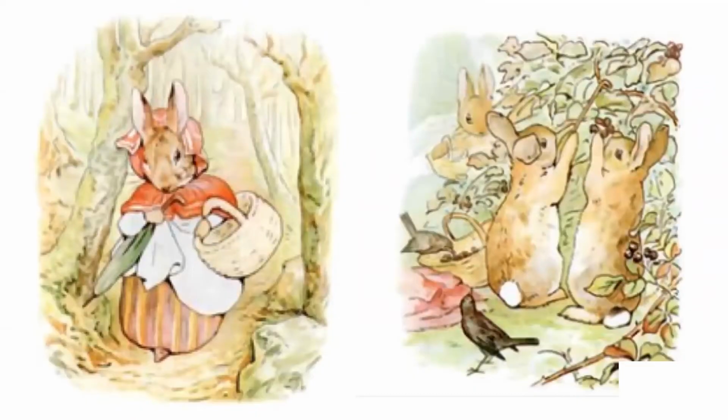Then old Mrs. Rabbit took a basket and her umbrella and went through the wood to the baker's. She bought a loaf of brown bread and 5 currant buns. Flopsy, Mopsy, and Cottontail, who were good little bunnies, went down the lane to gather blackberries.